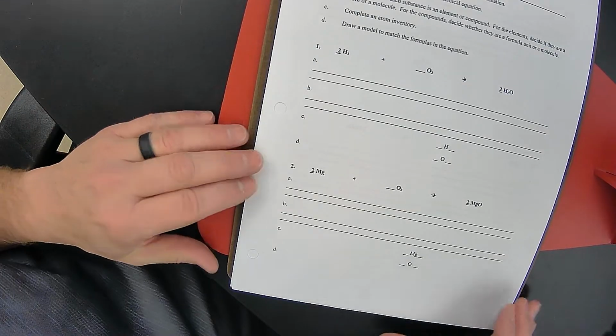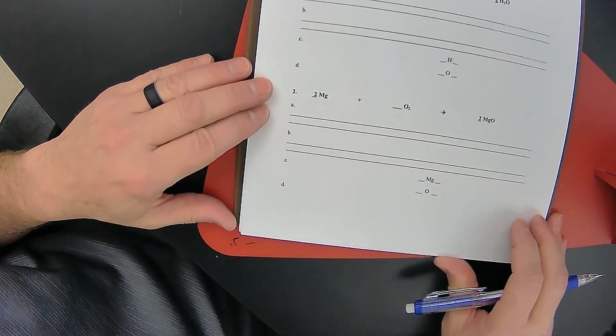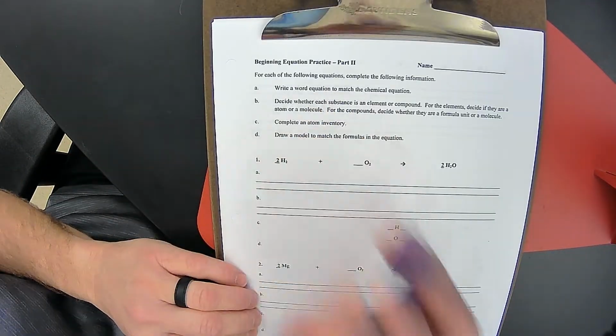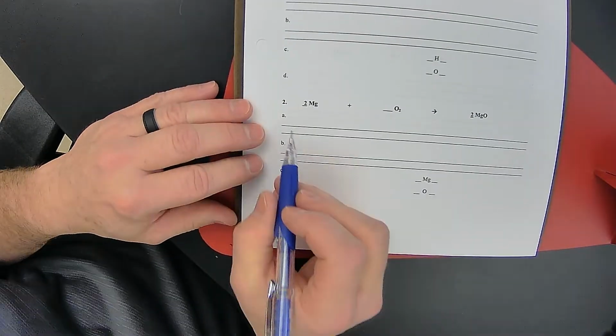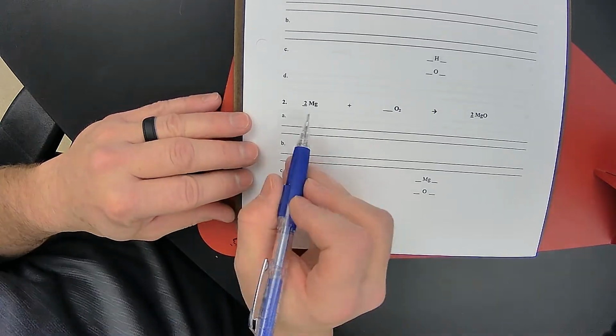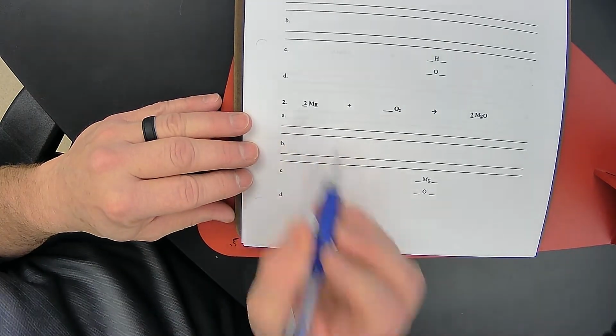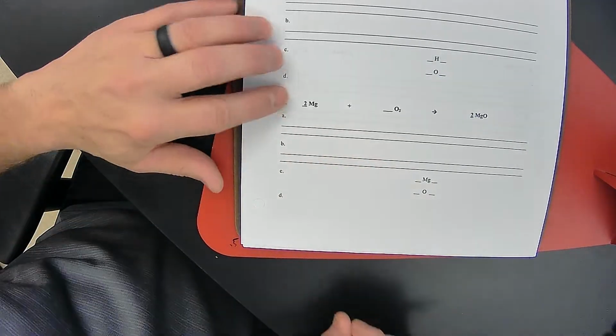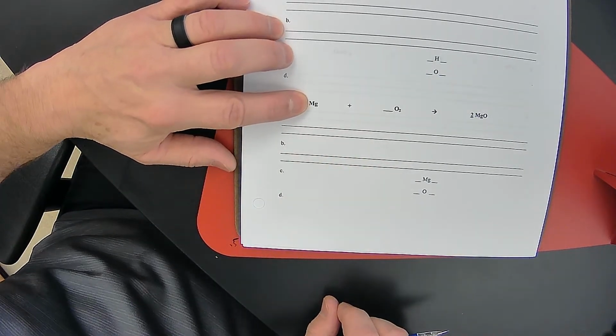In this video, what I'd like to do is go through an example on our beginning equation practice part 2. And the example I'd like to do is question number 2. And we begin with 2 Mg's. Anytime I'm drawing a substance, what I like to do is cover up the coefficient.